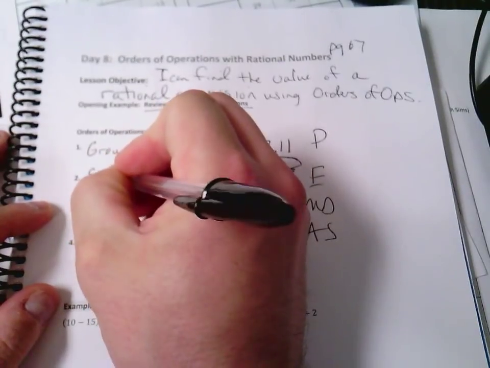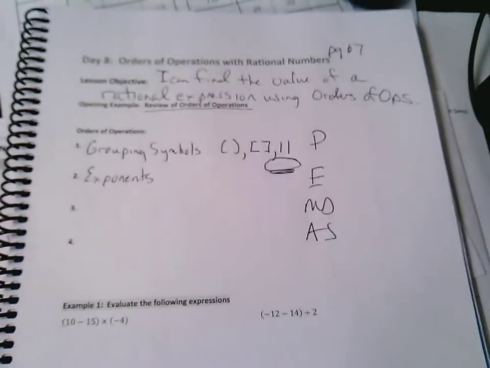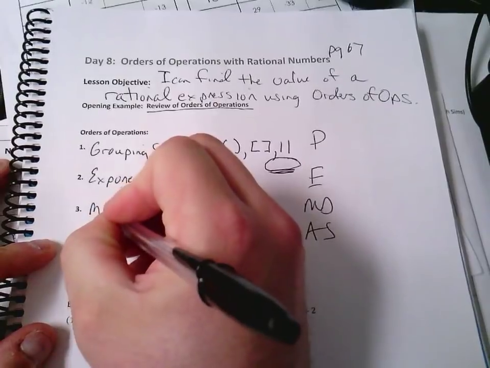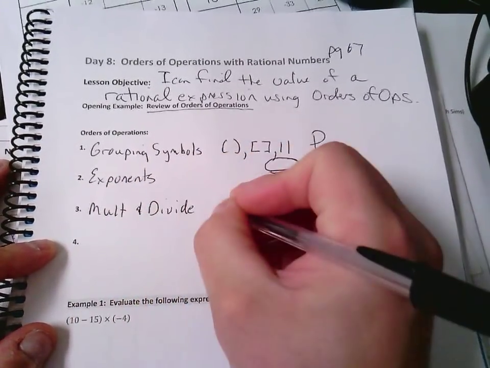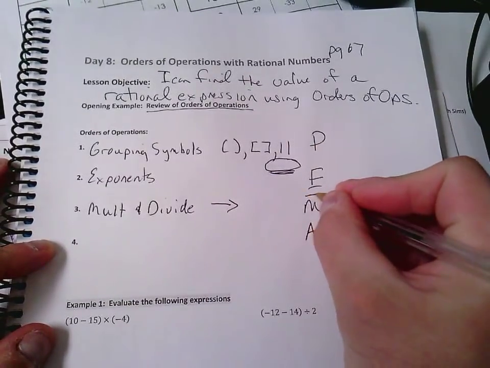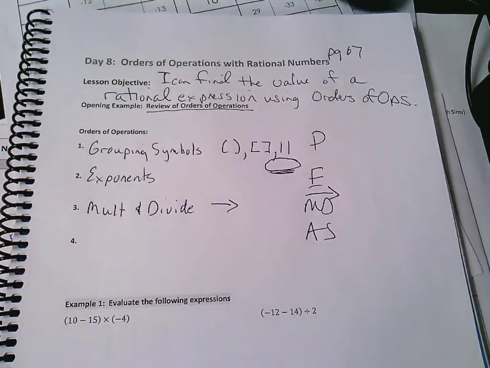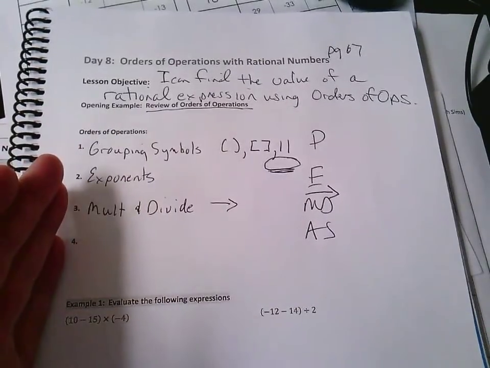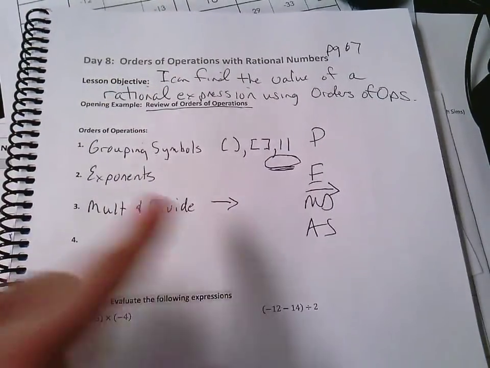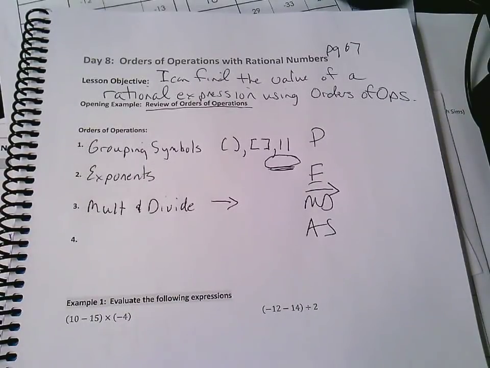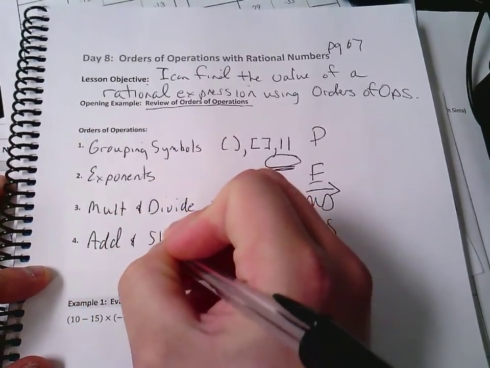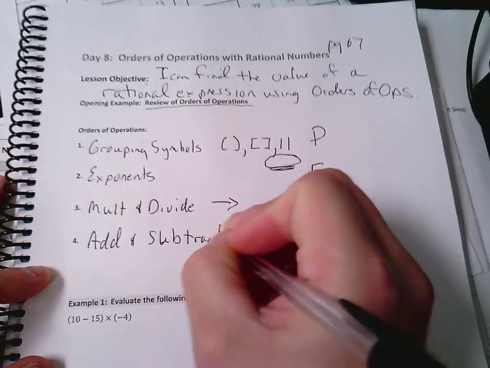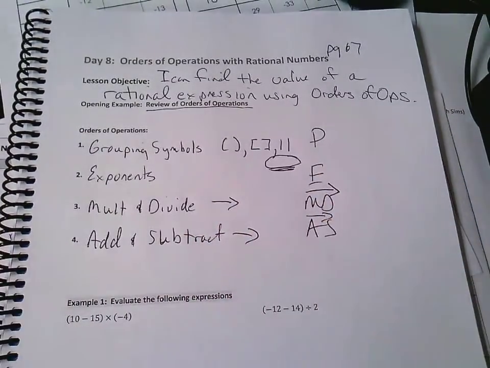Well, we don't do much with exponents here in 7th grade, so we'll just skip over that one. Then you have multiply and divide. Now here's the thing about multiplying and dividing. It's from left to right. So sometimes in PEMDAS you'll see an arrow. What that means is that you don't always have to multiply before you divide. It depends on what comes first. If dividing comes first, then you do dividing first. So you just work from left to right. Same thing with adding and subtracting, which we like to call combining. That is also done from left to right.